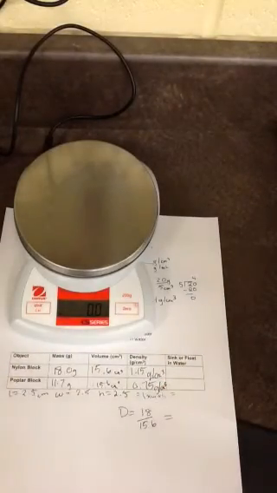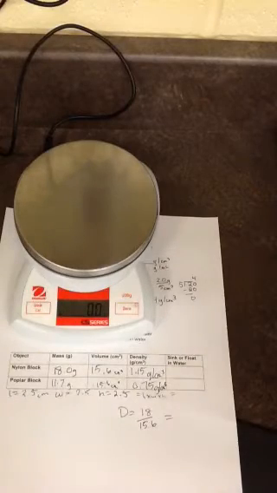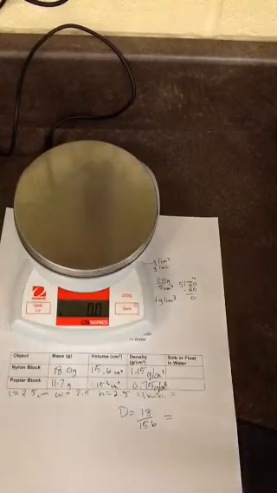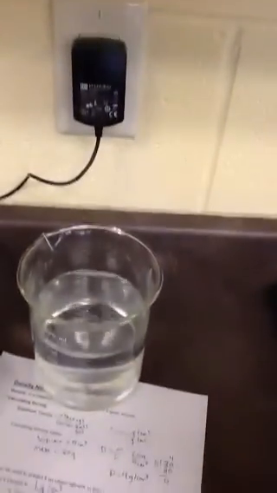All right, now the question is, is it going to sink or float based on the densities that we calculated? Let me get some water here. We can move our scale. Turn our screen a little bit. There we go.